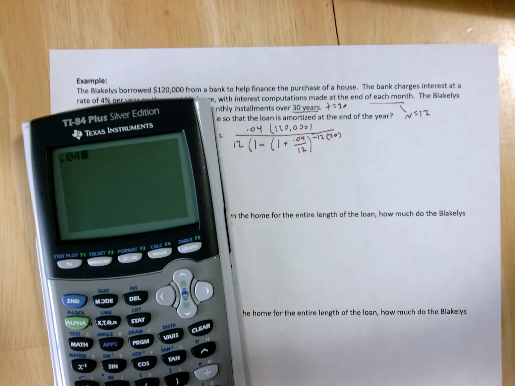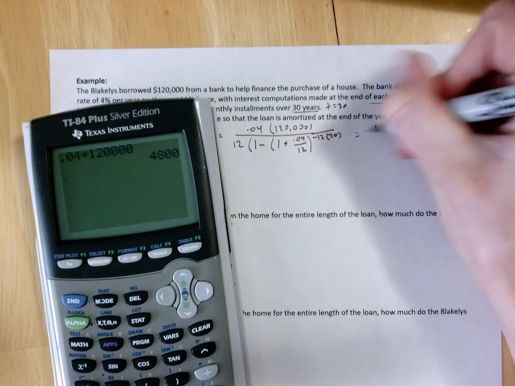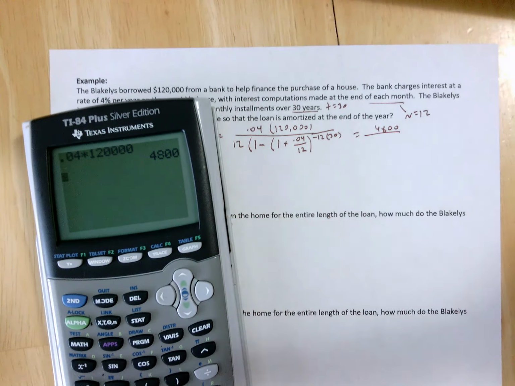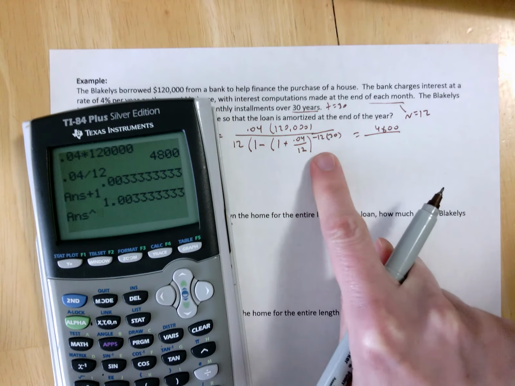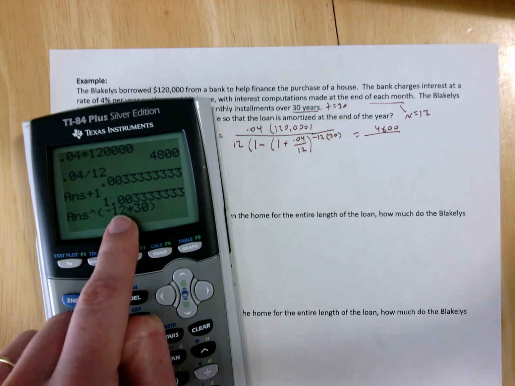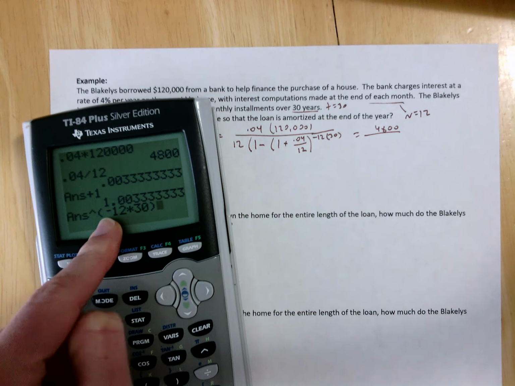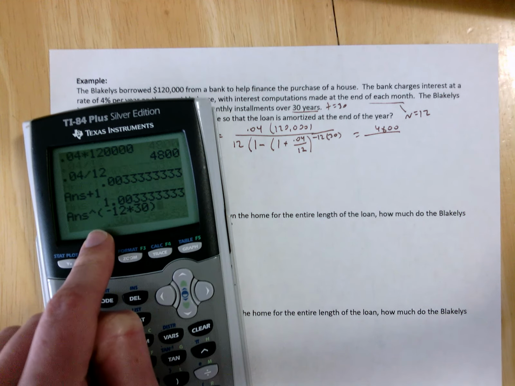So 0.04 times 120,000. Okay, so that's $4,800. And then a denominator, I'm starting the innermost set of parentheses. So I'm going to do 0.04 divided by 12, add the 1 to it, raise it to the negative 12 times 30. You have to put parentheses around that. If you don't put parentheses, it'll raise it to the negative 12th and then take that answer and multiply it by 30. Okay, we want it to multiply first, so we need parentheses.